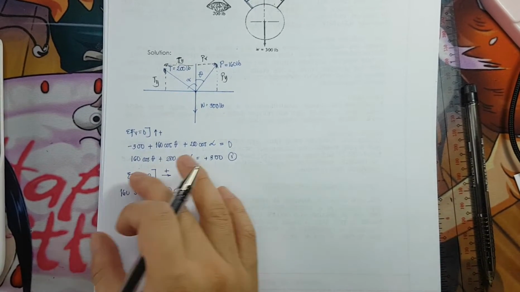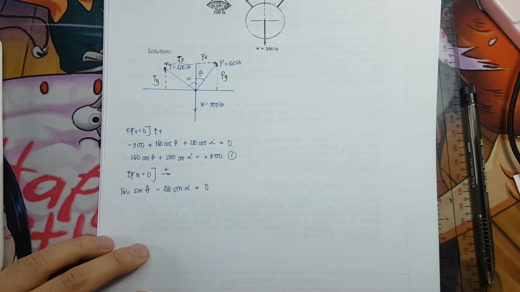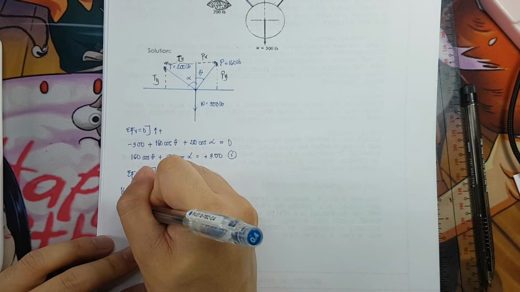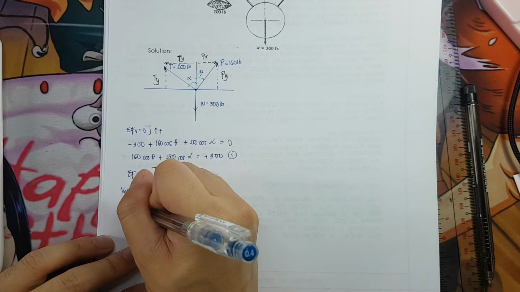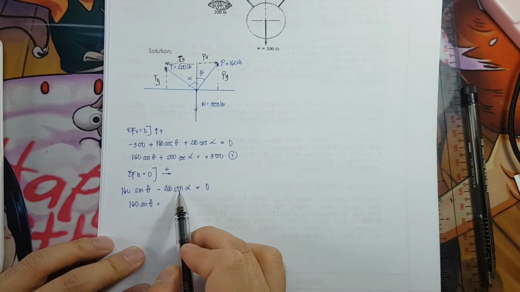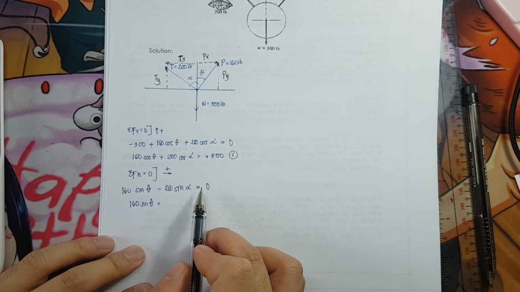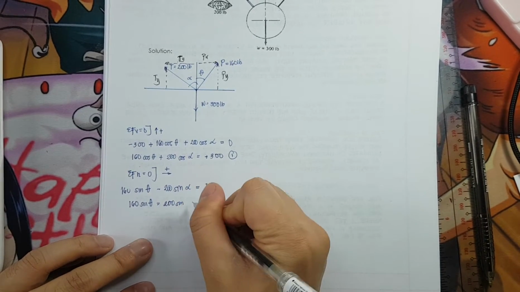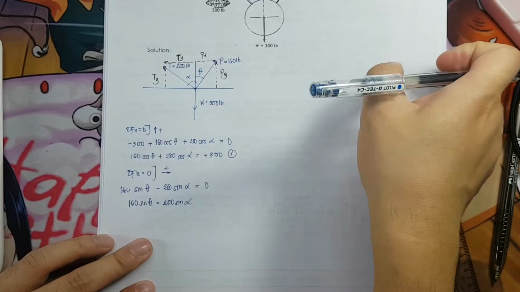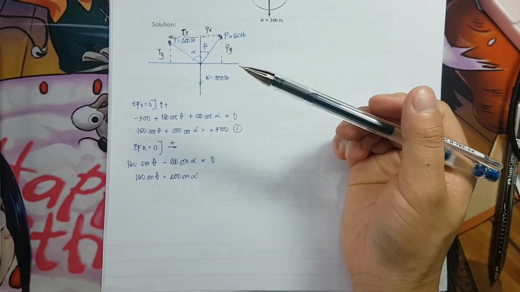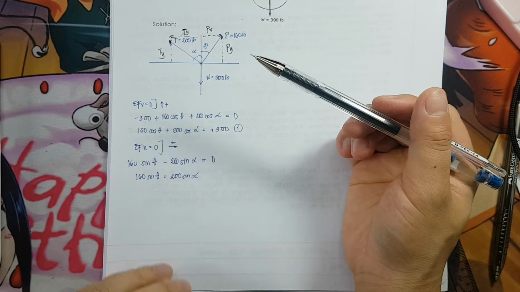Okay, so let's simplify this equation. So we have here 160 sine theta is equivalent to, transposing this to the other side of the equation to make it positive, 200 sine alpha. Okay, so here we have two unknowns, two equations. Therefore, we can solve our unknowns.